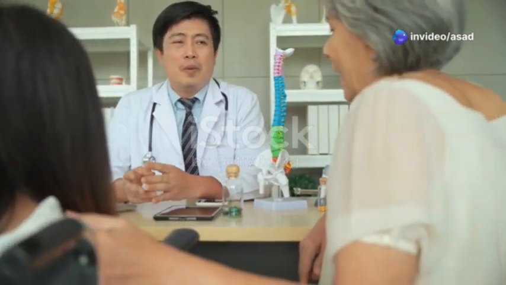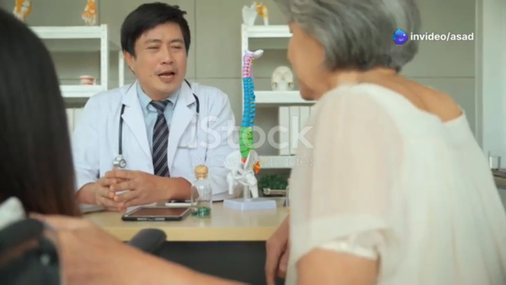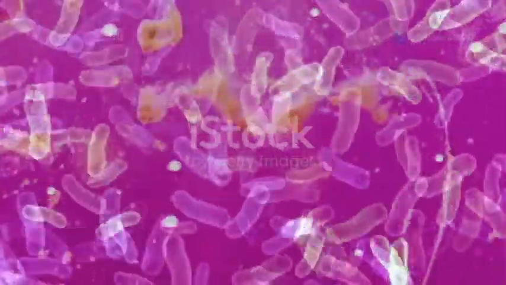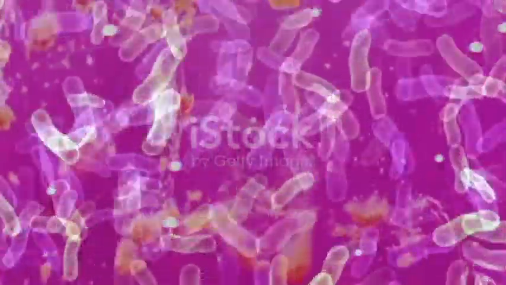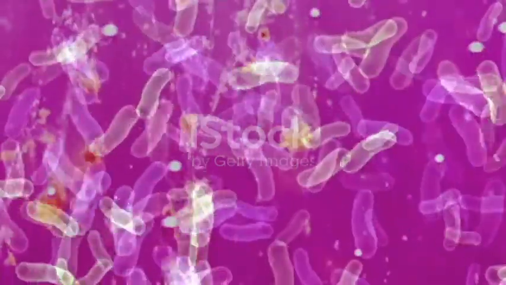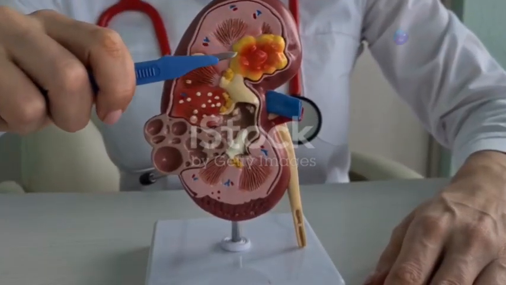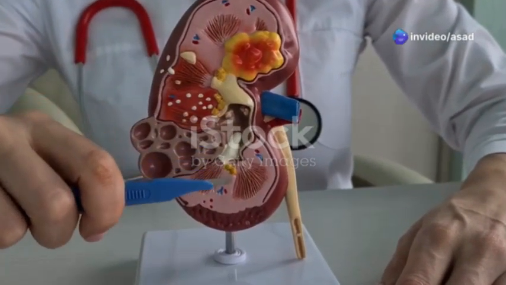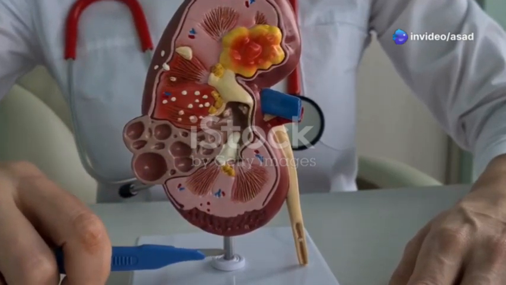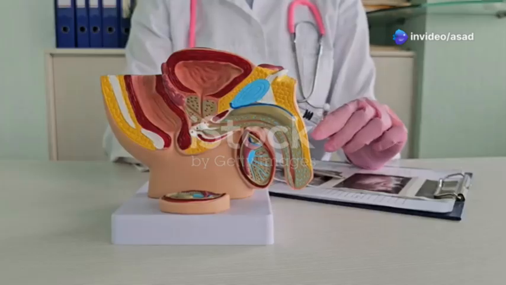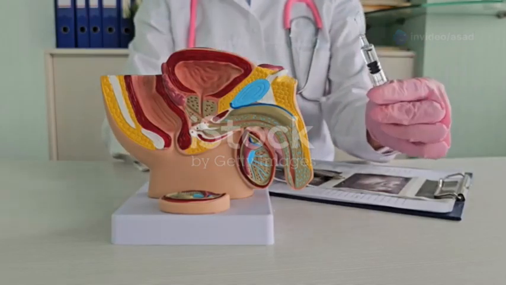Urinary tract infections, or UTIs, are incredibly common. They occur when microbes, tiny organisms invisible to the naked eye, invade the urinary system. This system, responsible for producing and eliminating urine, includes the kidneys, ureters, bladder, and urethra. UTIs can affect any part of this intricate network.